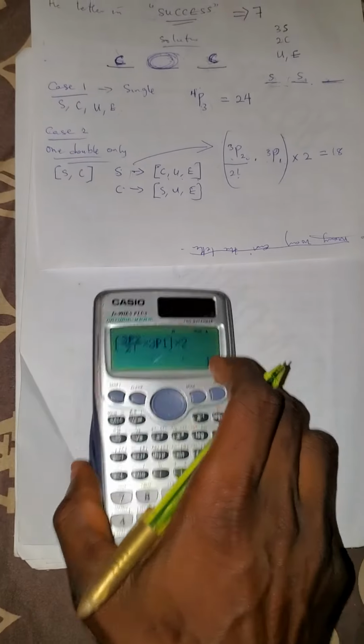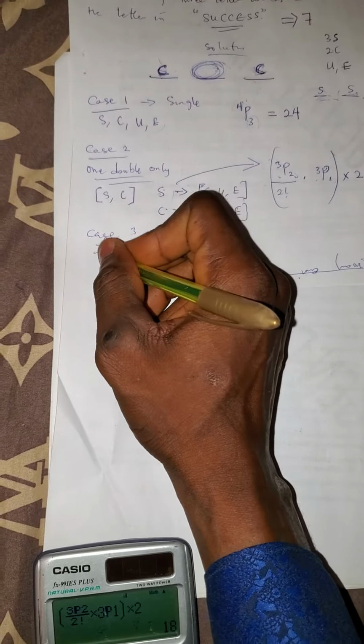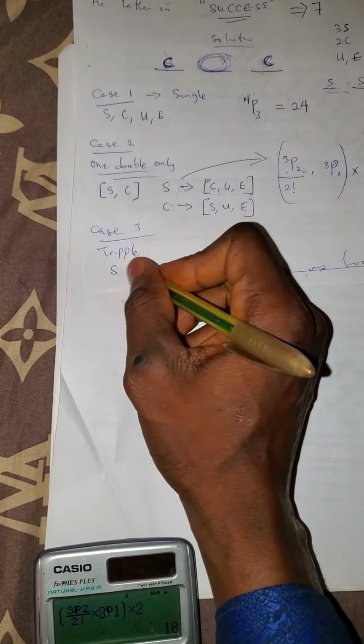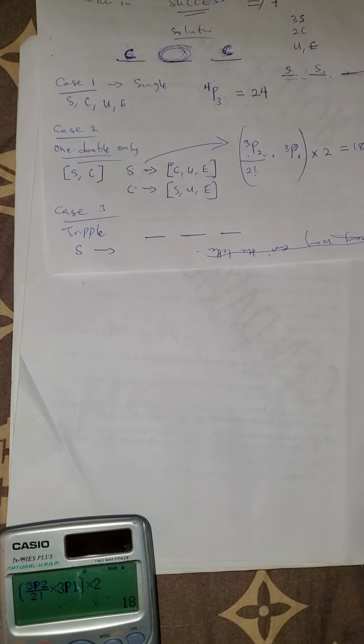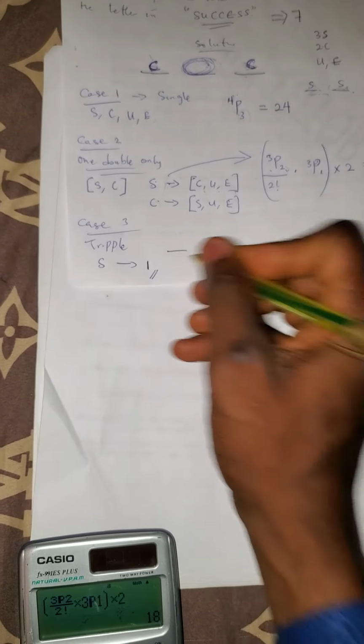Now the third case, case 3, we'll have the triple 1 and we only have one triple, that's S. And you know we are dealing with 3 letters, so the triple S will fill the space like that. So that means it only appears once. So this one is 1.